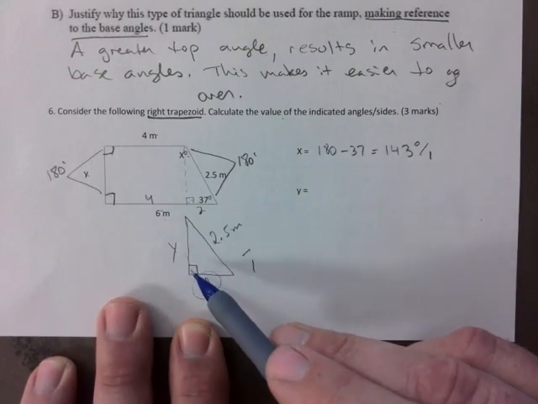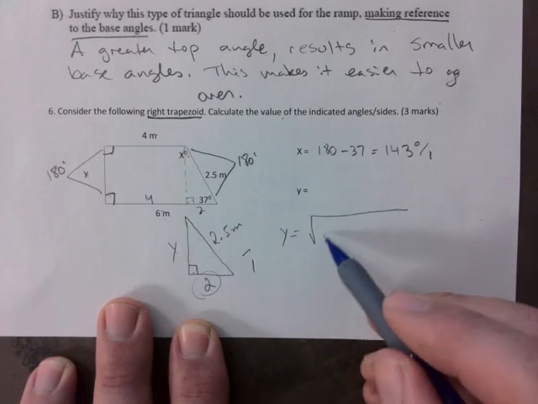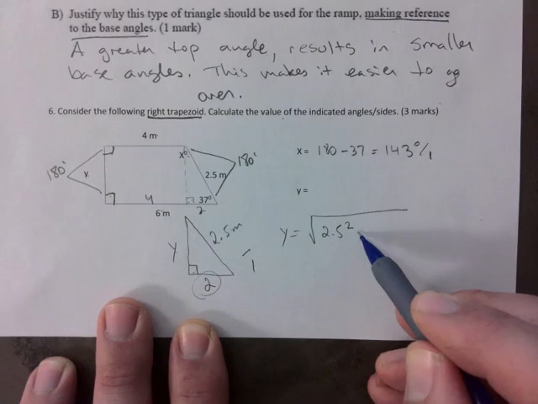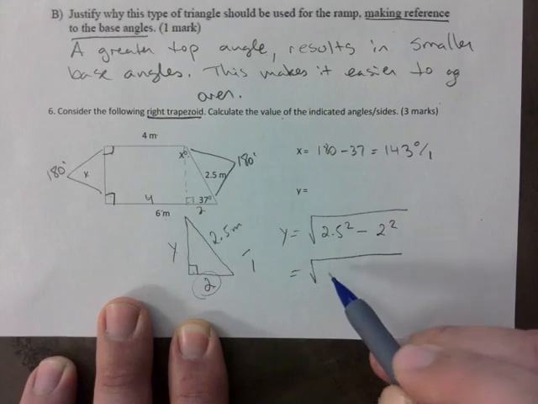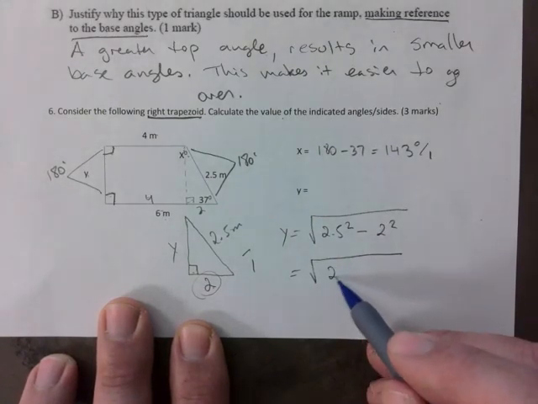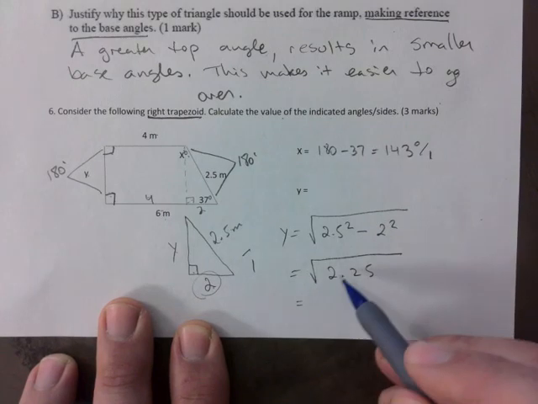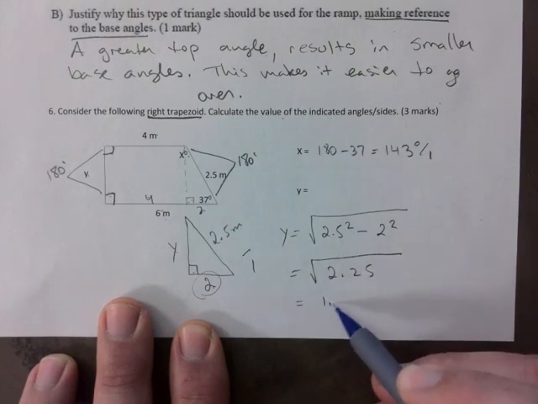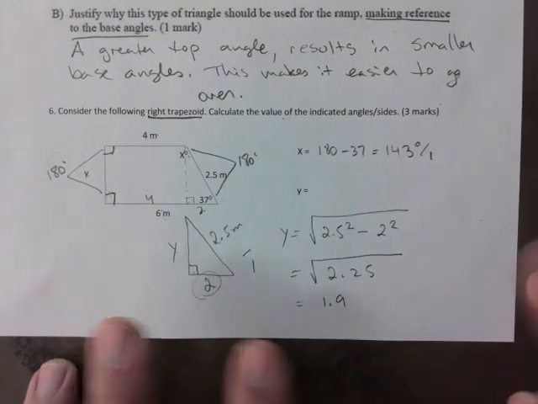To find y, being a right triangle, it's the hypotenuse squared minus the leg squared. If you do this, you get 2.25 as a remainder. You take the root of that, you get 1.5.